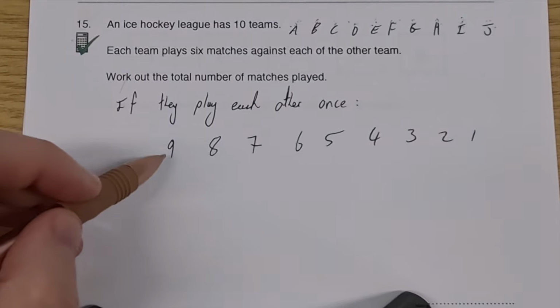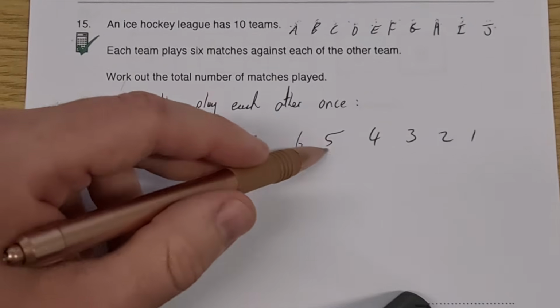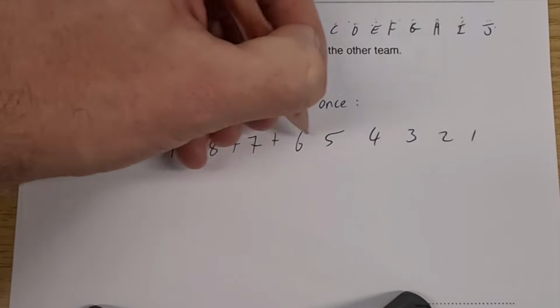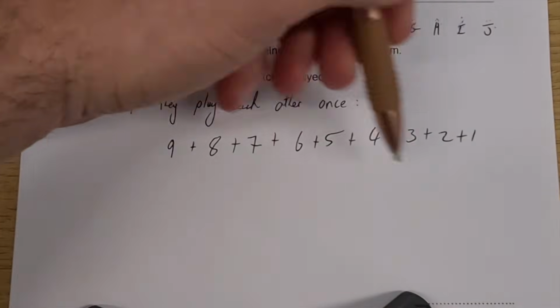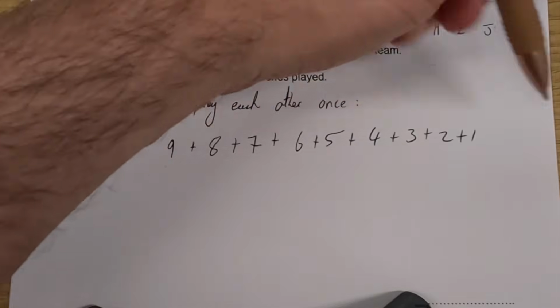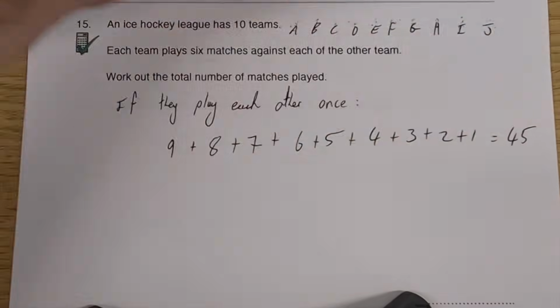So if we add together 9, 8, 7, 6, 5, 4, 3, 2, and 1, that tells us how many matches would need to be played for everyone to play each other once. And that's it. So let's add those all up and see what that would give us. On our calculator, 9 plus 8 plus 7 plus 6 plus 5 plus 4 plus 3 plus 2 plus 1 is equal to 45. So that means if there's 10 teams and they play each other once, that would be 45 matches.